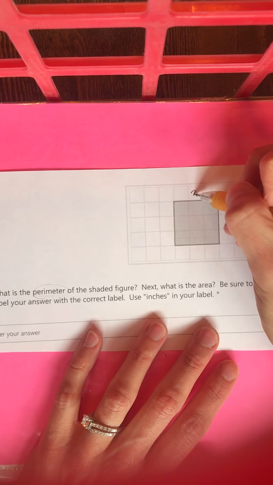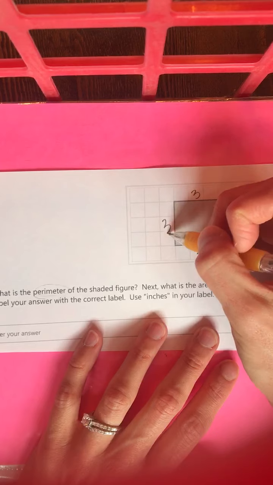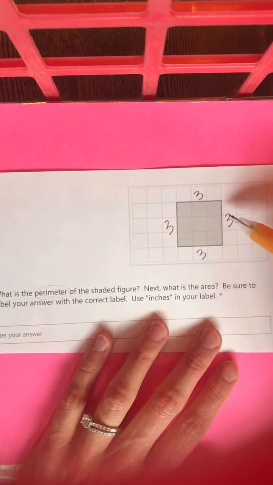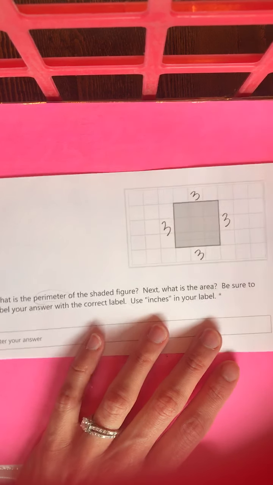Okay, friends, great job. So remember, the perimeter is the distance around the outside of the shape. So you should have told me that this side is 3, this side is 3, this side is 3, and so is this side. Okay? Then you found the perimeter using the length of each side of the shape.